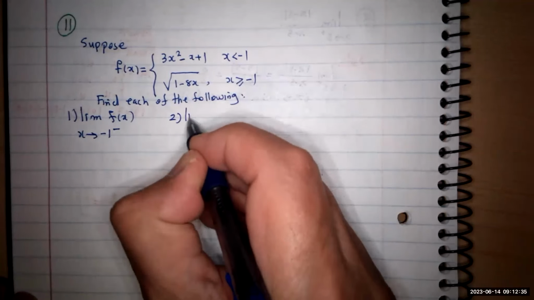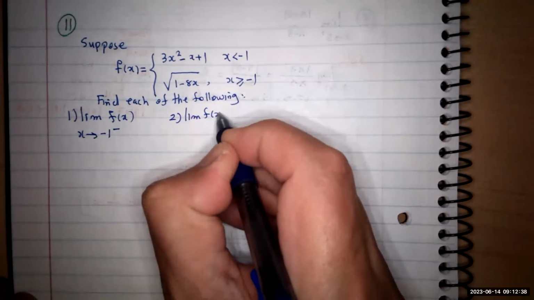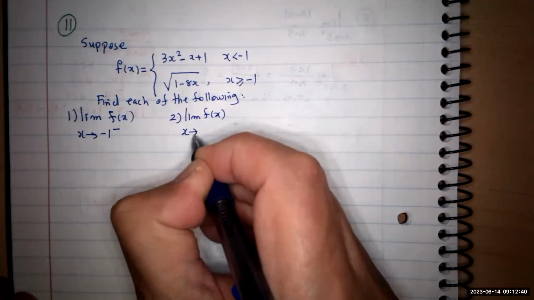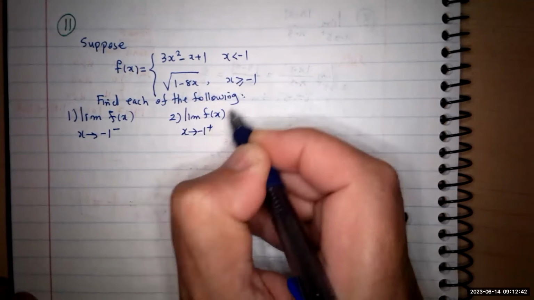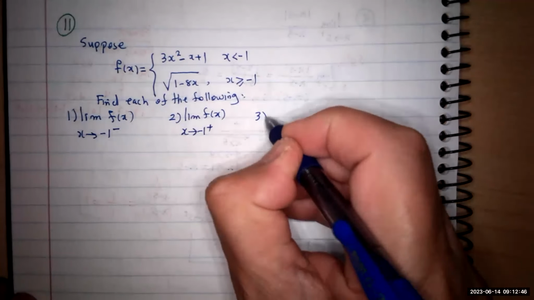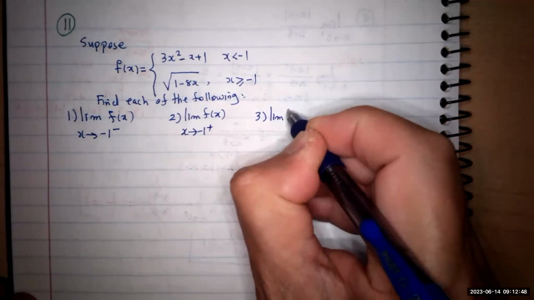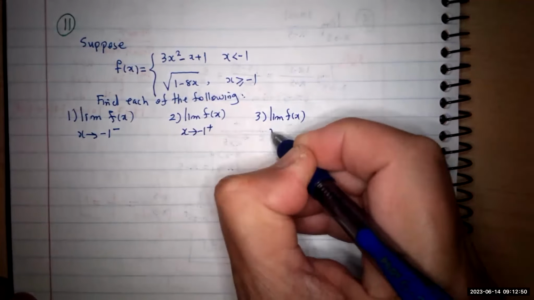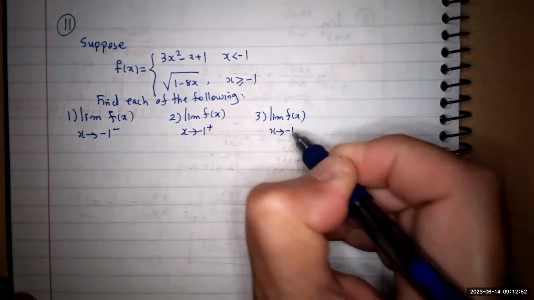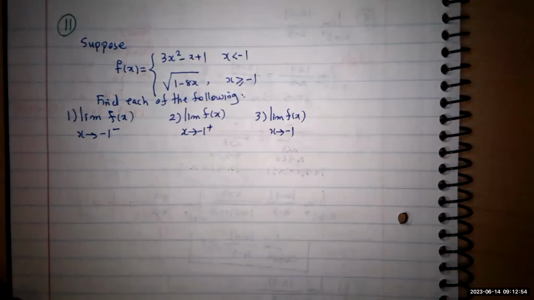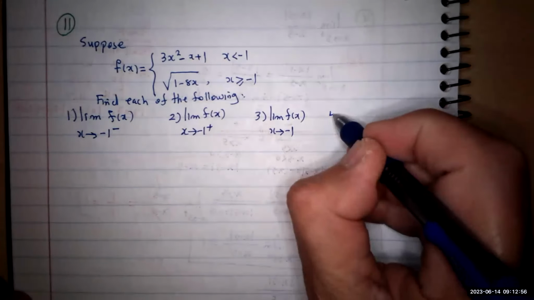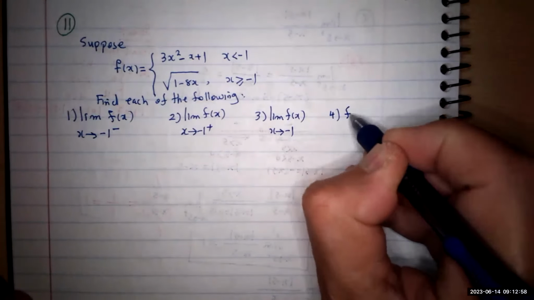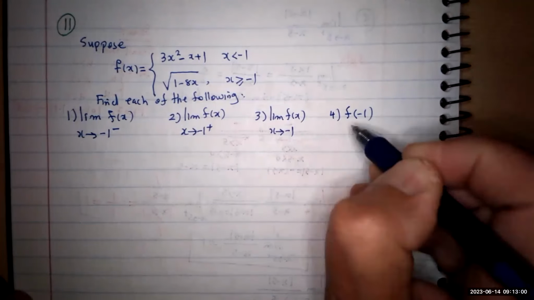Case 2, they ask for the limit of f of x when x goes to -1 positive. So this means the right limit. Case 3, they ask for the limit of f of x when x goes to -1. Just find the limit. And case 4, what is the value of the function f of -1?